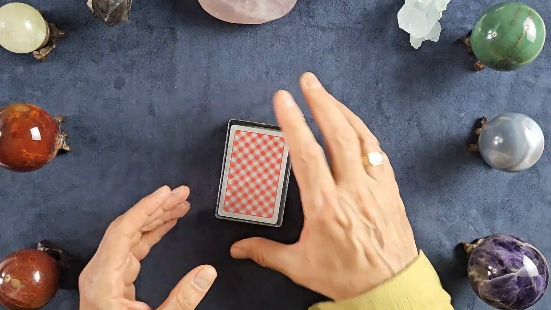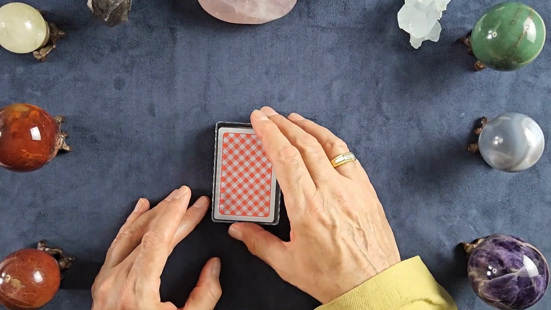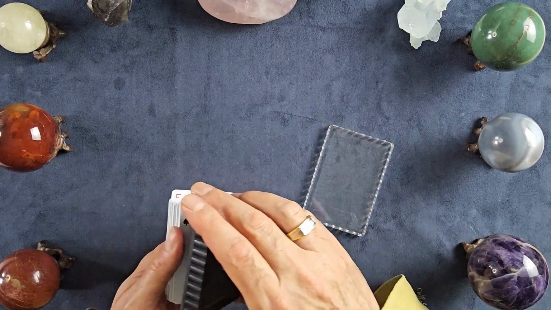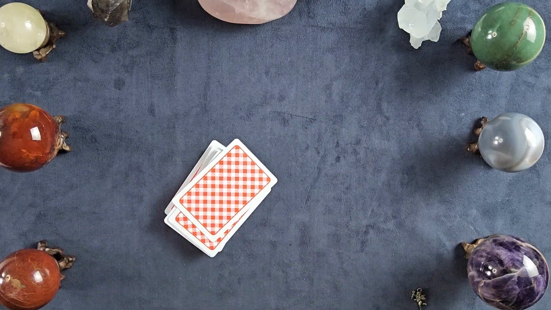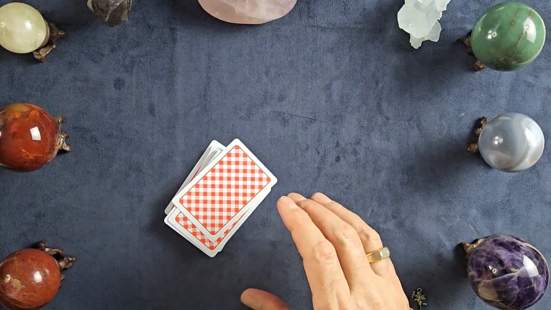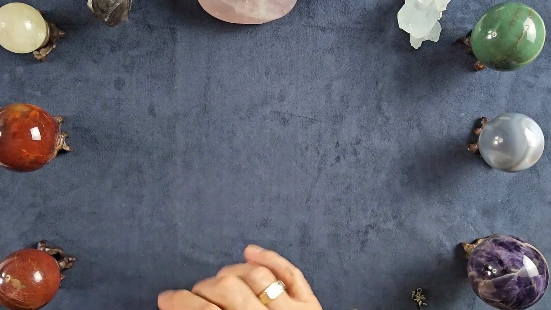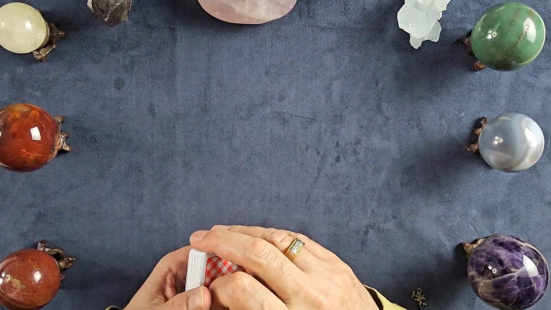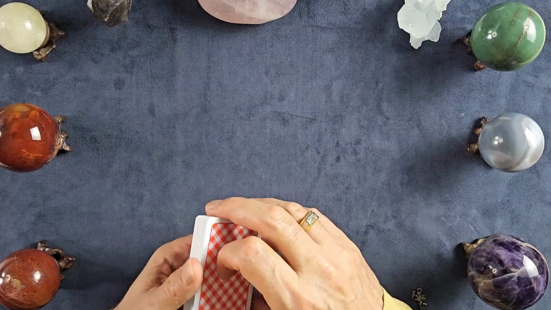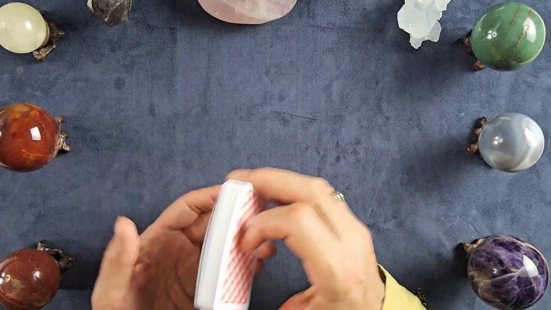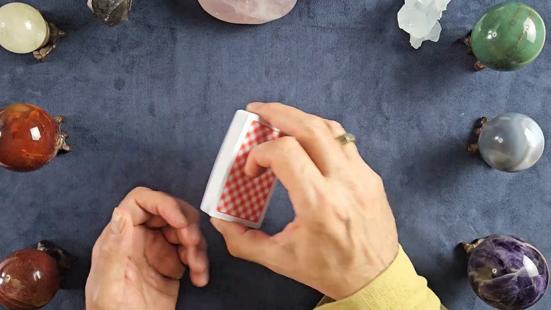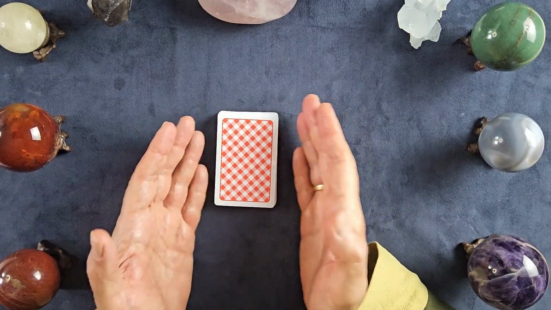And this is the plastic case that the cards came in, and these are the plastic cards that came in the plastic case. So this is my knockaround deck, right? I don't care what happens to it because I can replace it for next to nothing at any time that I want from a corner store, right? So this is the deck.